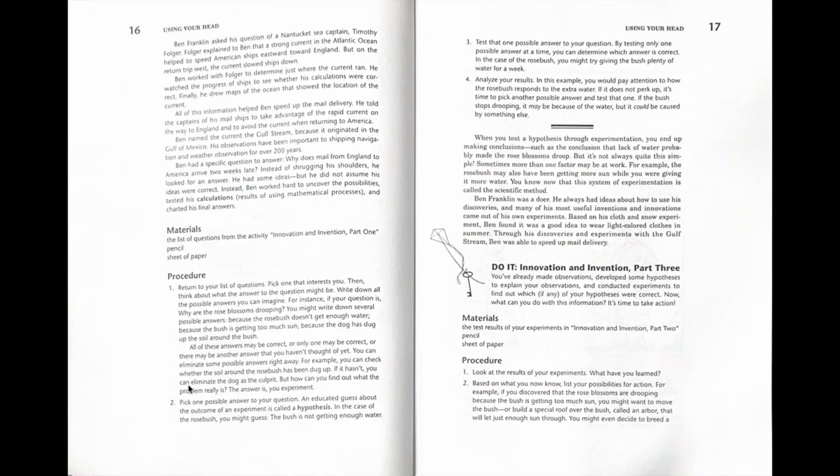If it hasn't, you can eliminate the dog as the culprit. But how can you find out what the problem really is? The answer is, you experiment. Number 2, pick one possible answer to your question. An educated guess about the outcome of an experiment is called a hypothesis. In the case of the rosebush, you might guess, the bush is not getting enough water.